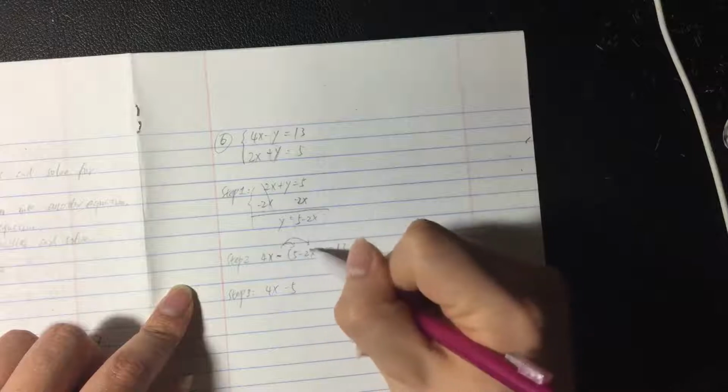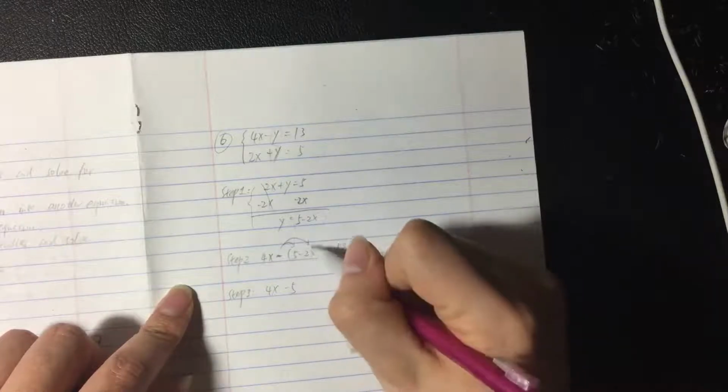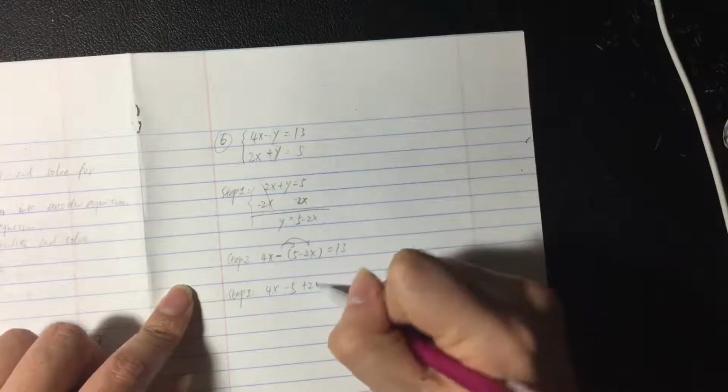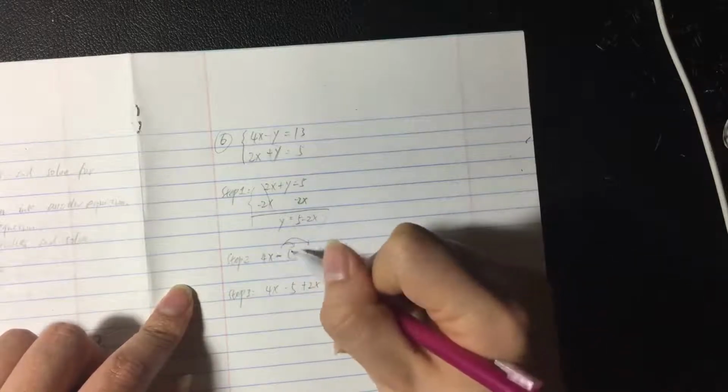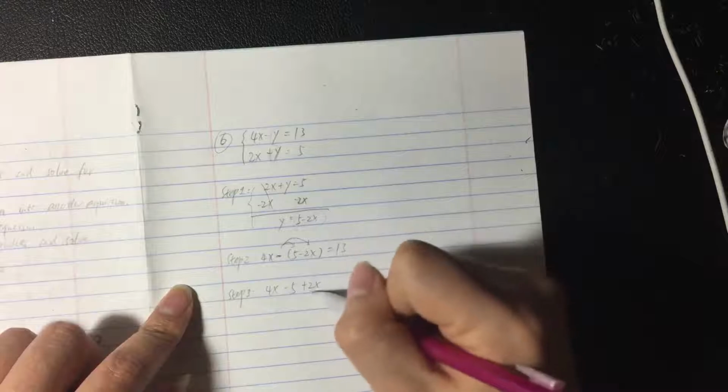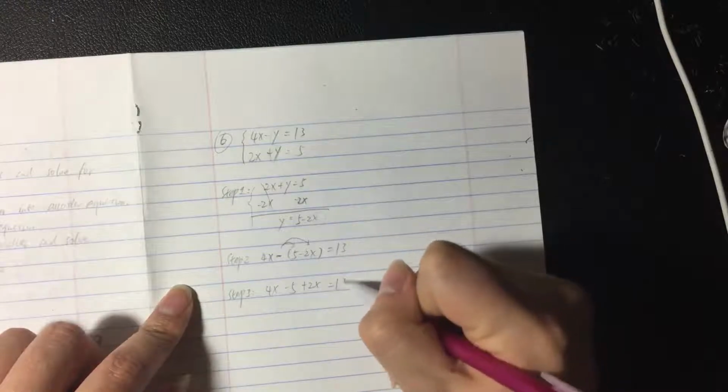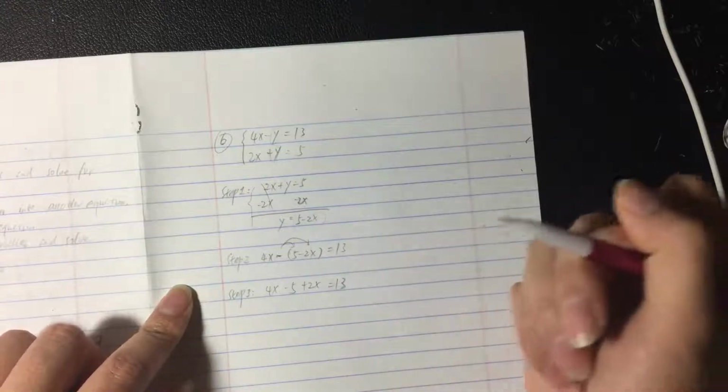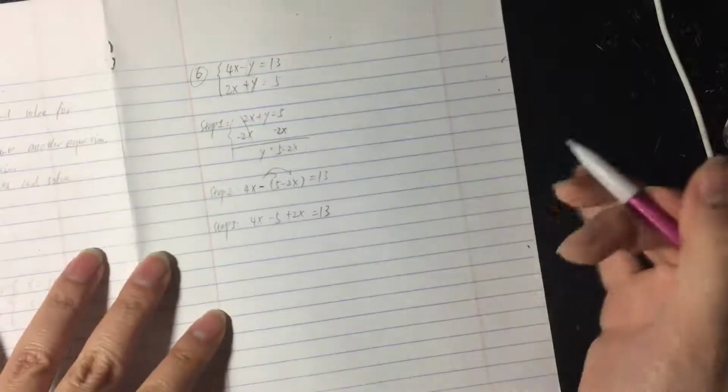Negative 2 with a double negative becomes positive 2, so I get positive 2x. Then combine like terms. 4x plus 2x is 6x.